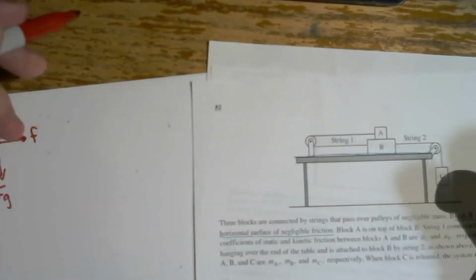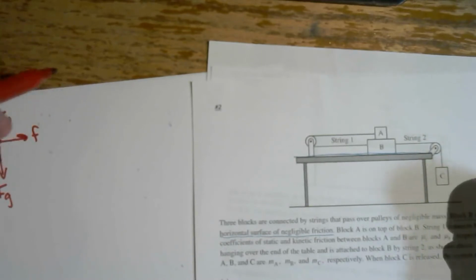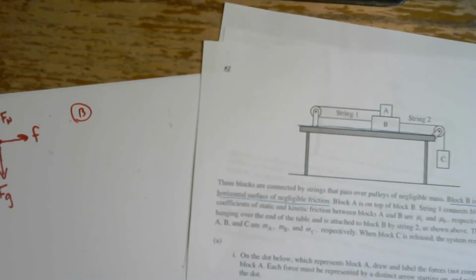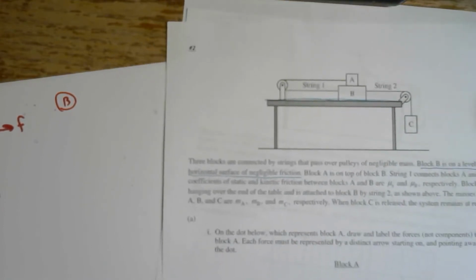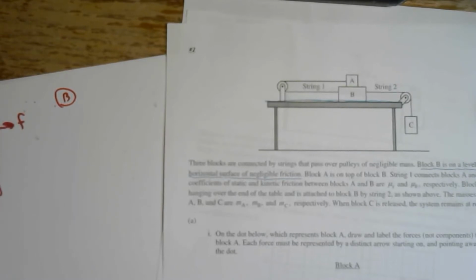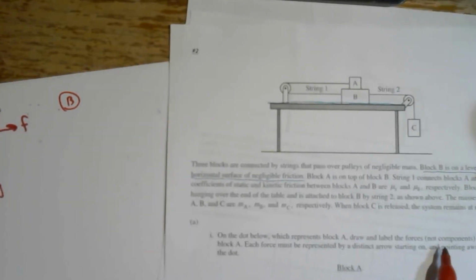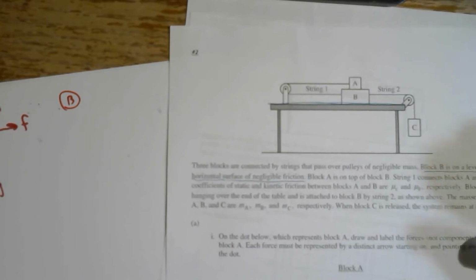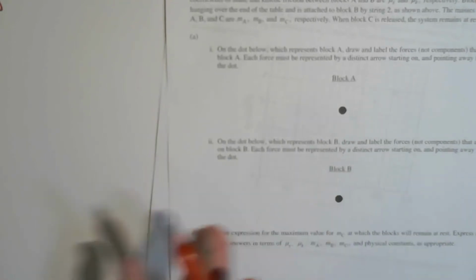And then for block B, do the same thing, draw the free body diagram. And guys, it's real specific. It goes in and talks about all these specific little details. It's trying to tell you exactly how they want it. They want the arrow starting on the dot, pointing away from the dot. Don't have components. Don't draw horizontal, vertical components of any angled forces, nothing like that. If they just said draw a free body diagram, I think most of you would get it. But just be aware, whenever it starts rambling on, don't freak out about it. They're just saying draw a free body diagram.